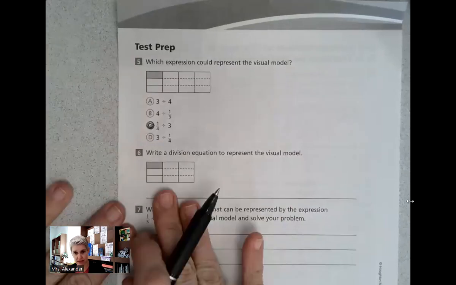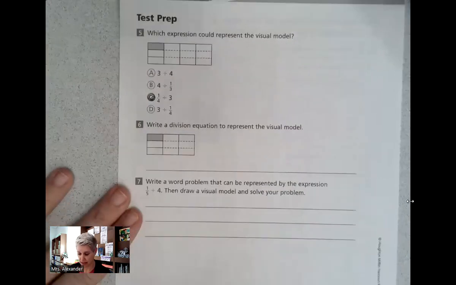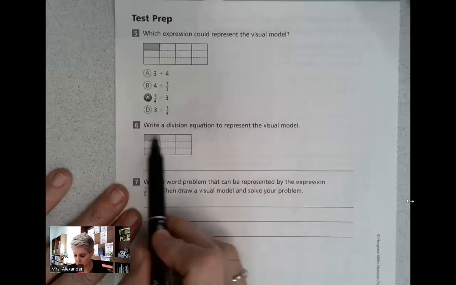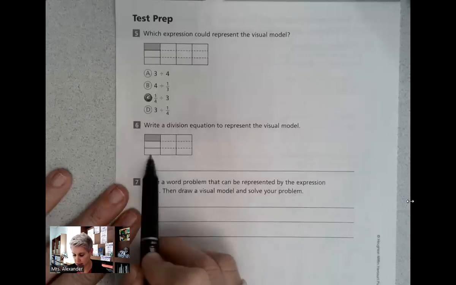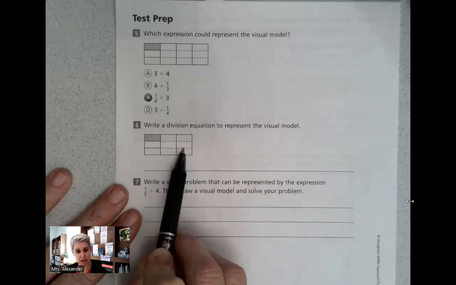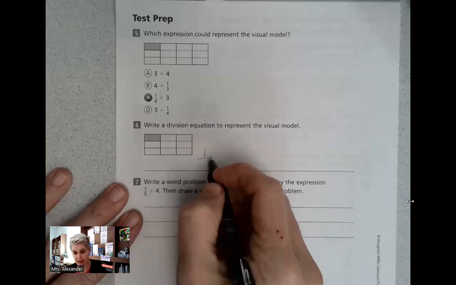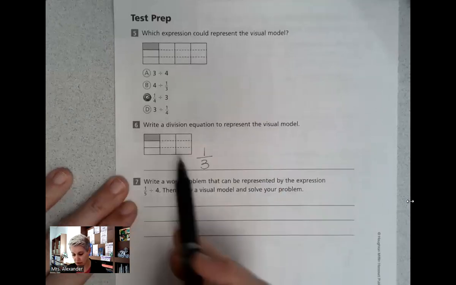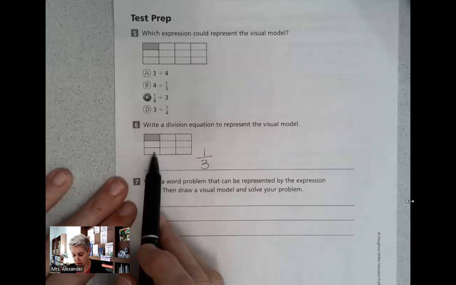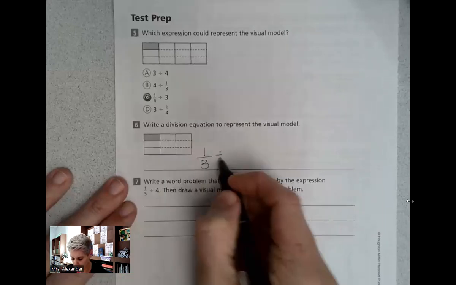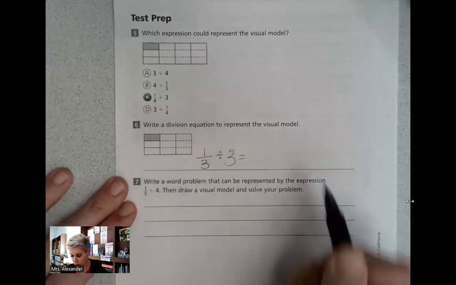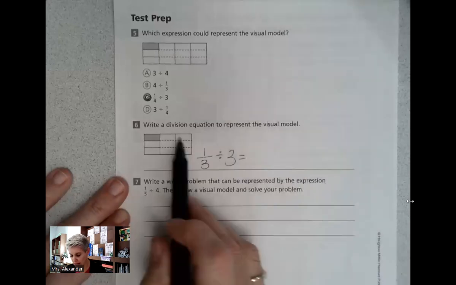How would we write this division equation? Let's think about it again. Here's our whole model, our whole bar. It's been divided into how many parts? We have 3 parts, and we're working in this 1/3, and that 1/3 was divided into how many parts? That 1/3's been divided into 3 parts. 1/3 divided by 3, our model shows 1/9.